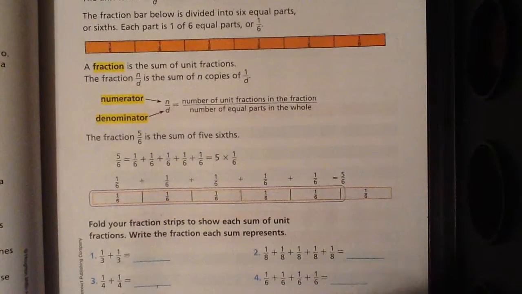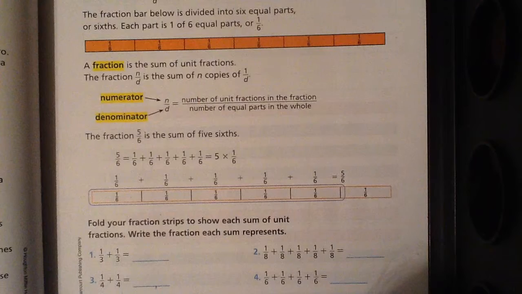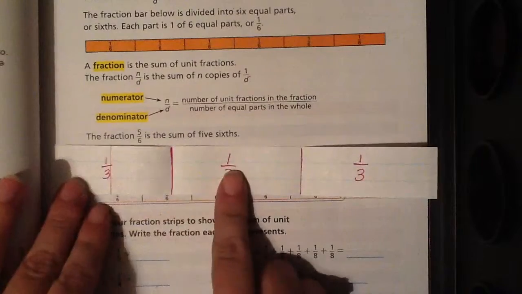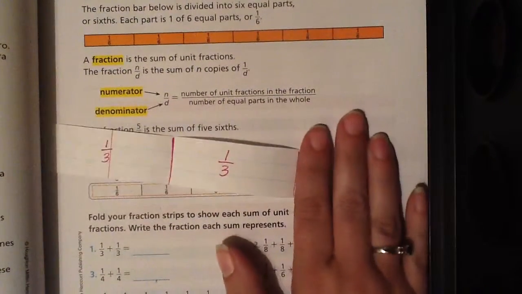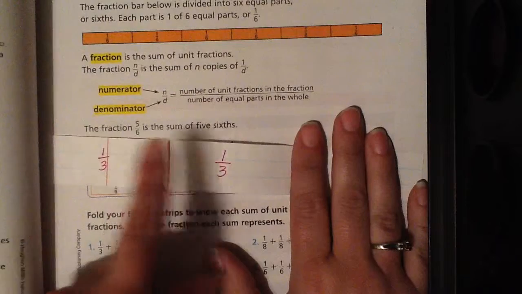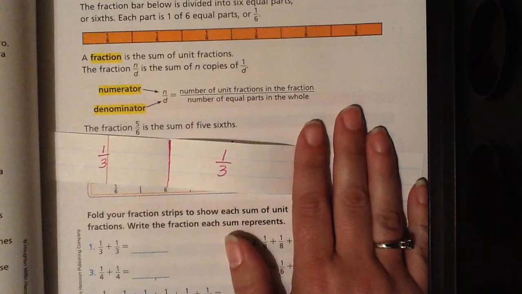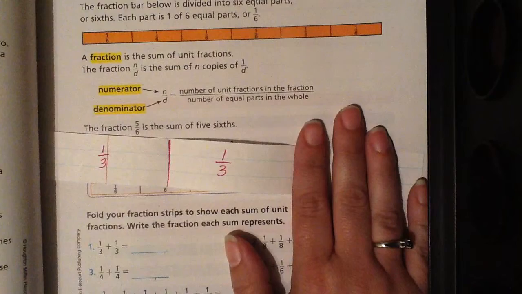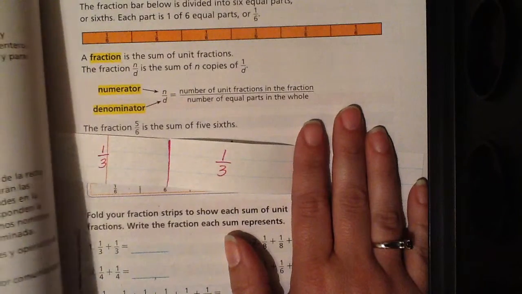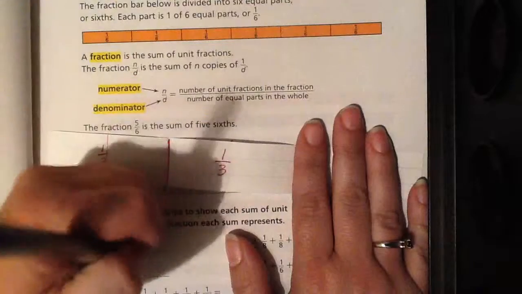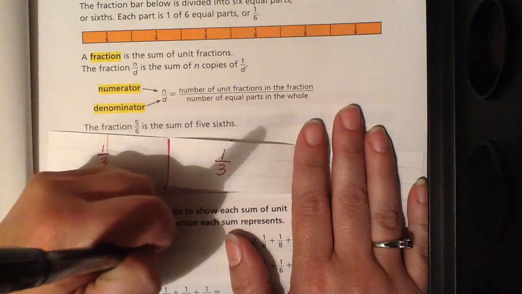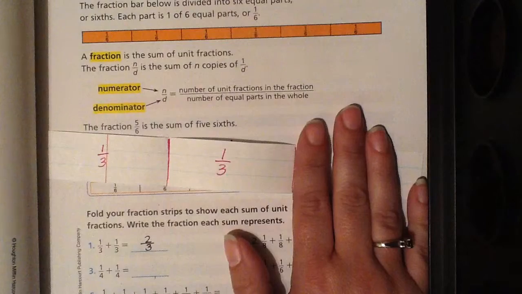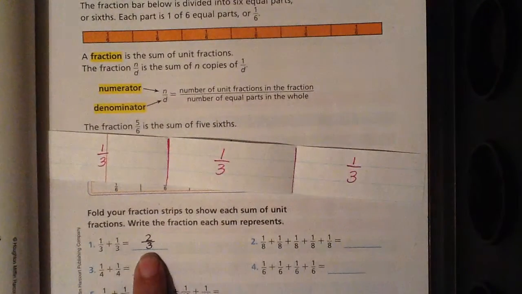Fold your fraction strips to show each sum of unit fractions. Write the fraction each sum represents. So I need to find my thirds. So I have 1/3 plus 1/3. I'm going to cover up this one. How many units do I have? 1, 2. So my unit fractions are 2/3. I make sure that my fraction is above the line.